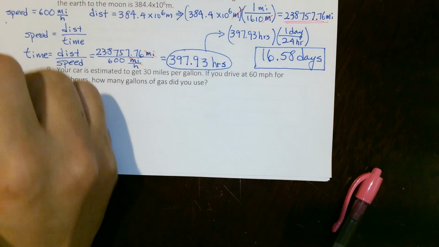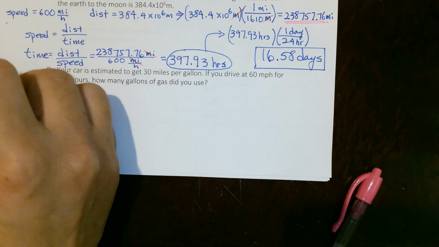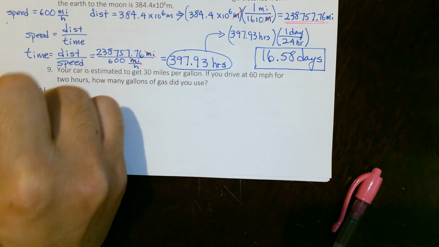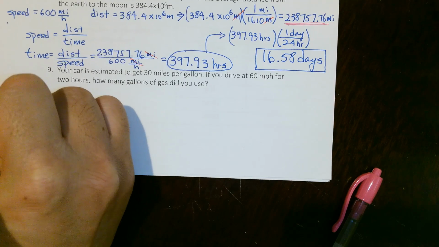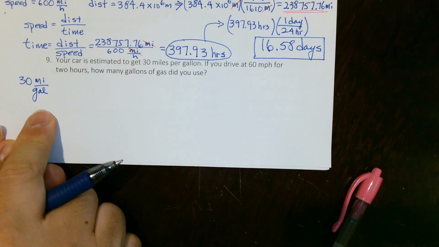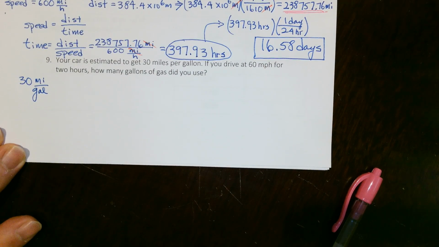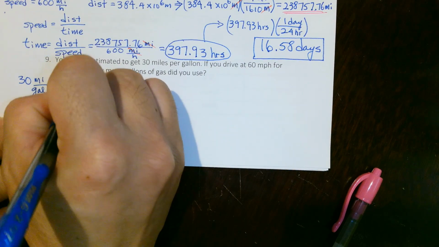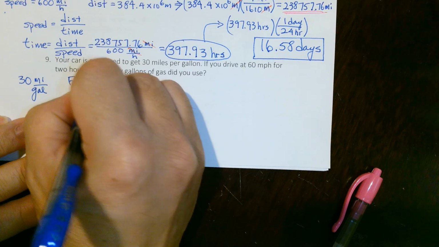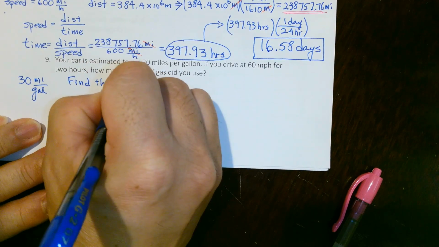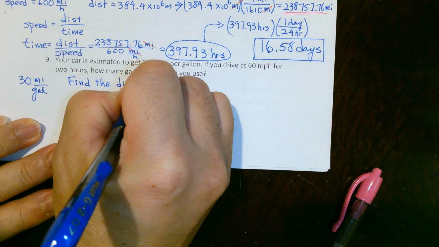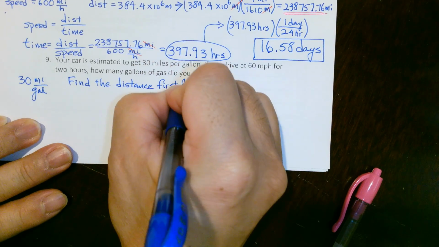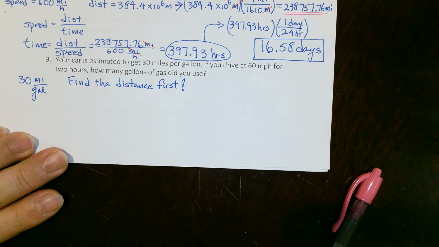So since we know the fuel rate is 30 miles per gallon, every 30 miles we drive, we're going to use 1 gallon. So find the distance first. Okay?